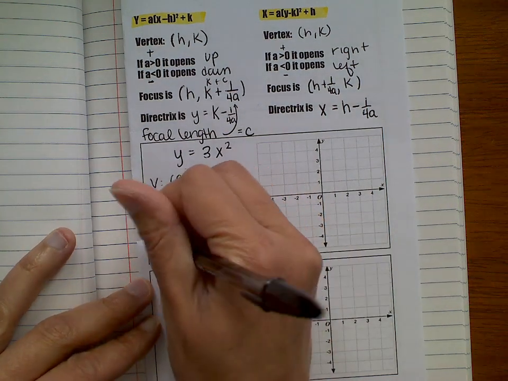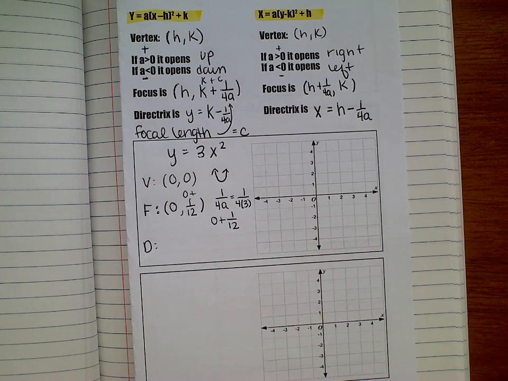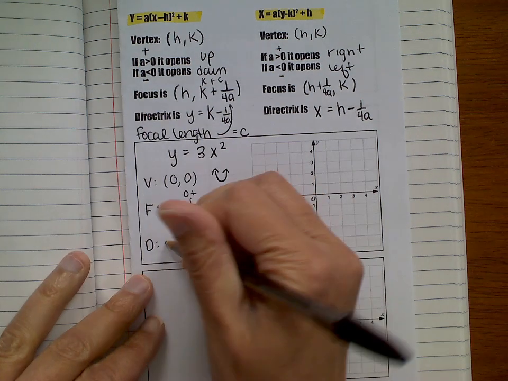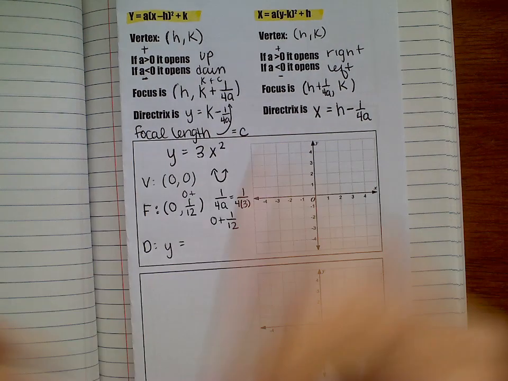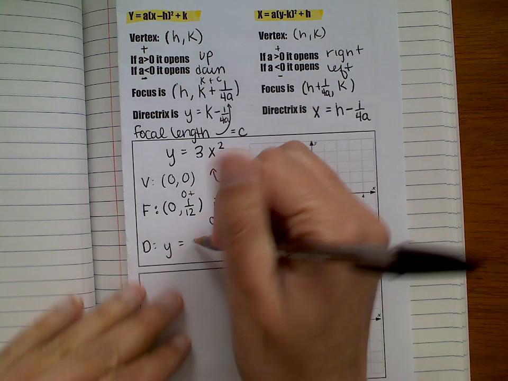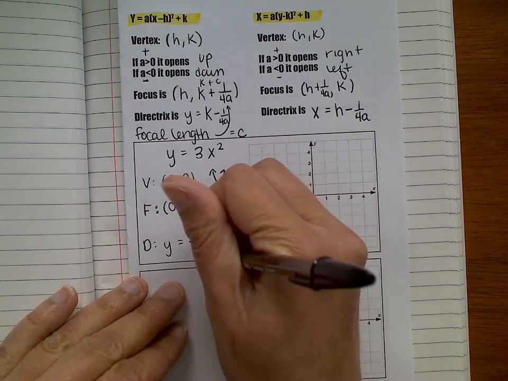Your directrix will just go in the opposite direction of that. And again, it's going to be a y equals horizontal line. So it's not going to be up a 12th. It's going to go down a 12th. So negative 1/12, which is real teeny tiny.